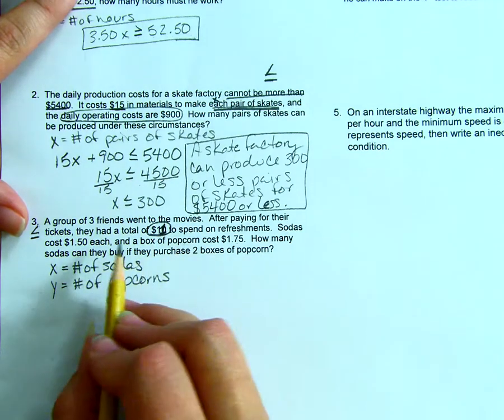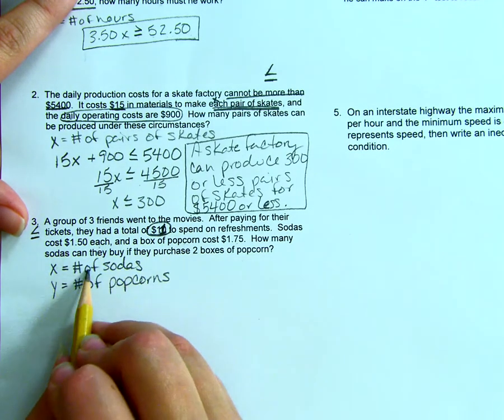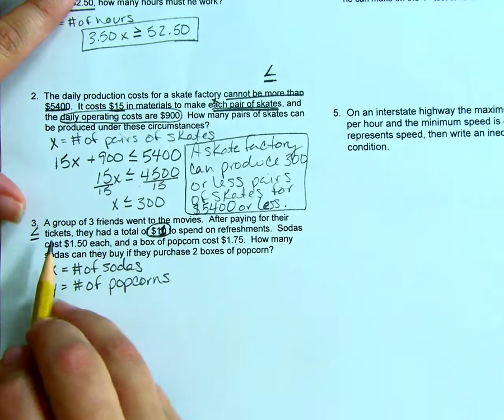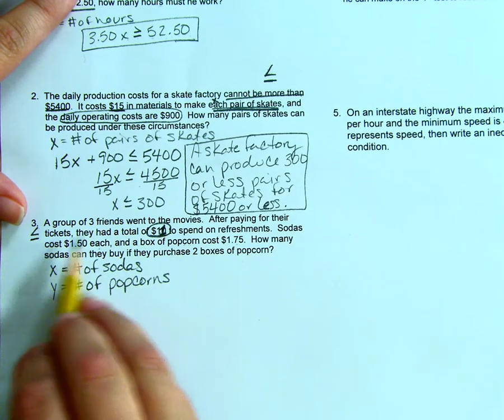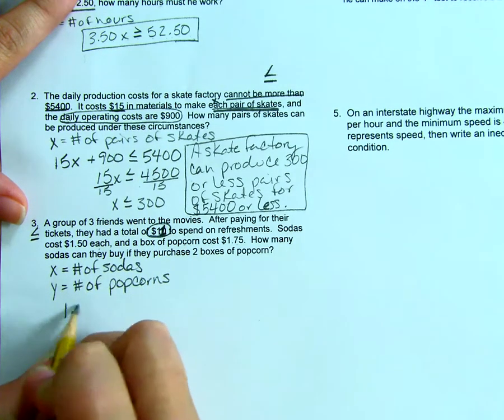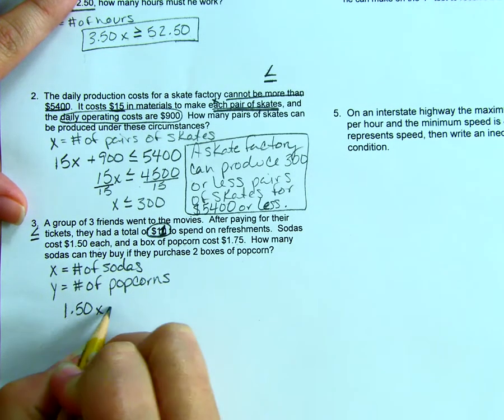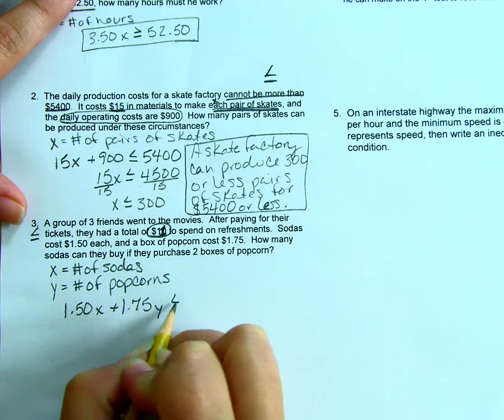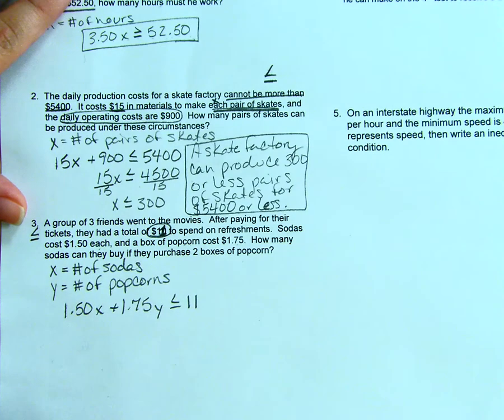And they tell me that it's $1.50 times the number of sodas and $1.75 times the number of popcorn boxes. And this total needs to be less than or equal to the total amount they have left, which is $11. So 1.50x plus 1.75y is less than or equal to 11.